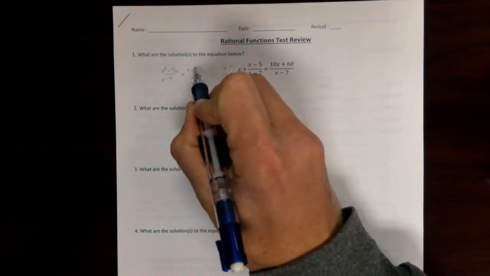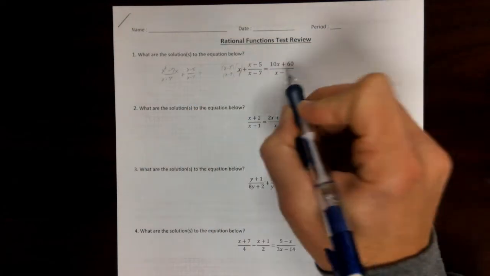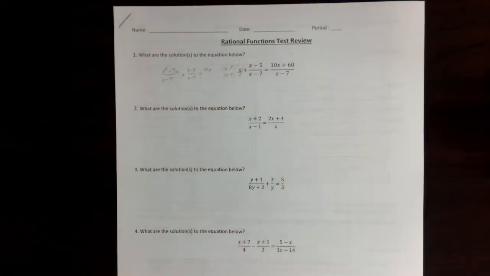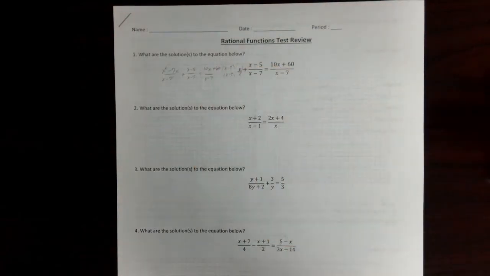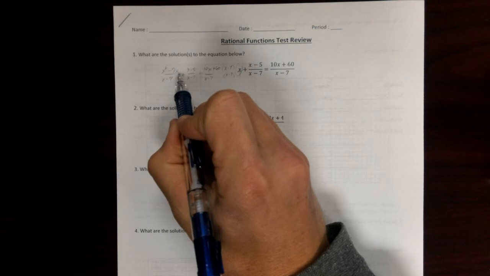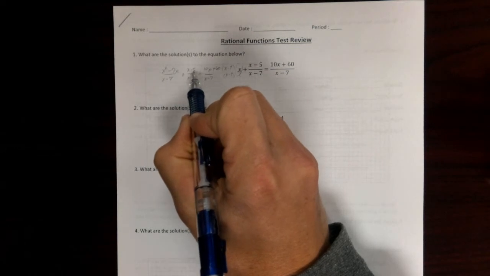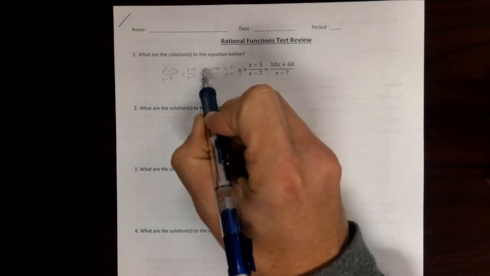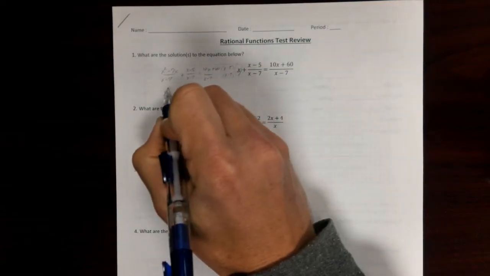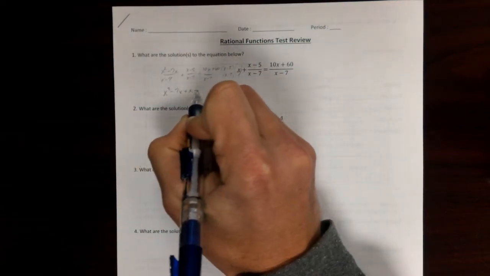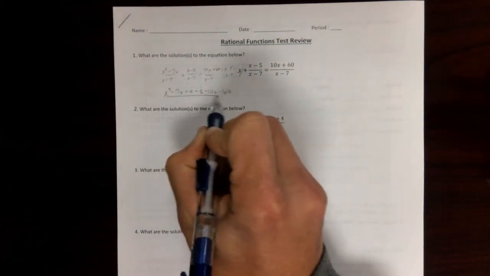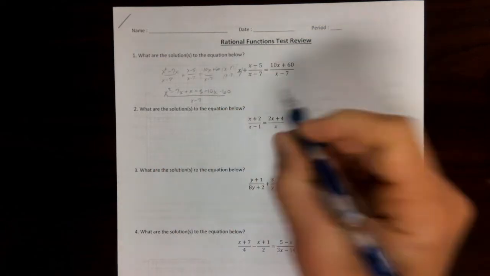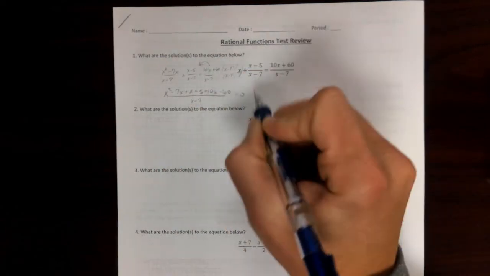And then we've got plus x minus 5 over x minus 7, and that's equal to 10x plus 60 over x minus 7. So now we've got a common denominator in all of those. Alright, so I've got x squared minus 7x plus x minus 5. And I'm going to move this to the other side, so this is going to become a minus 10x. So we've got x squared minus 7x plus x minus 5 minus 10x minus 60, and now we're all over the same denominator of x minus 7. So all I did was move that to the other side and make it equal to 0.